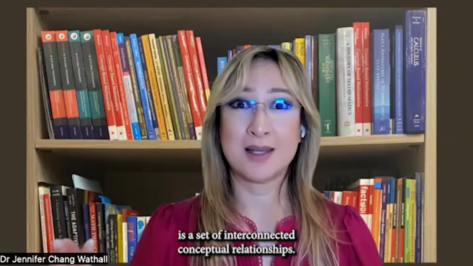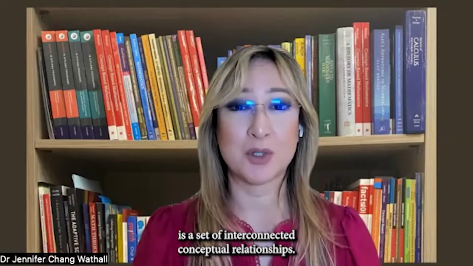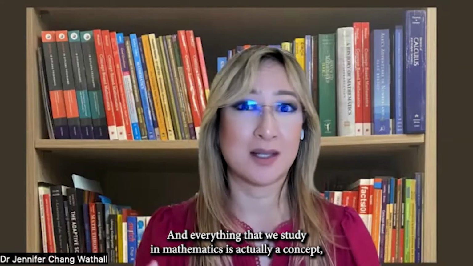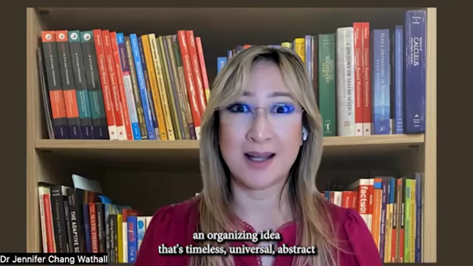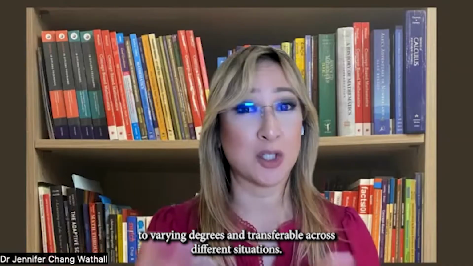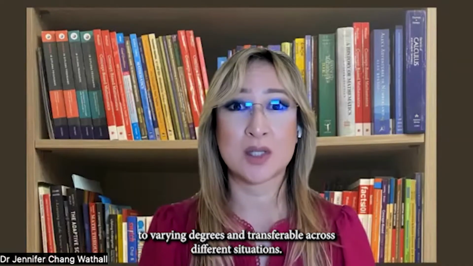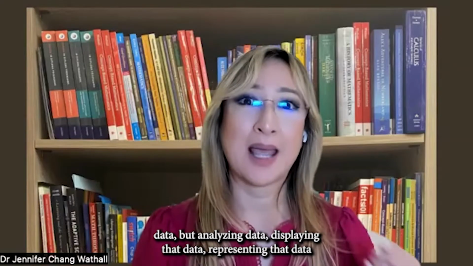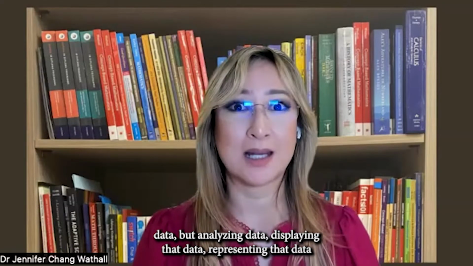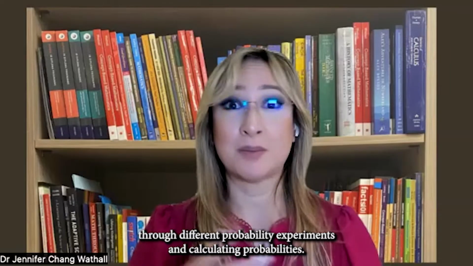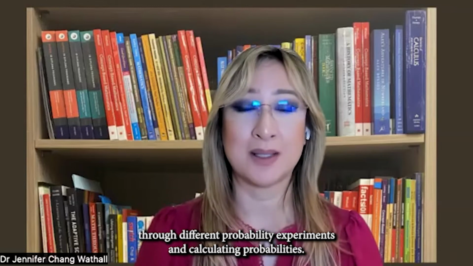So many mathematicians agree that mathematics is a set of interconnected conceptual relationships, and everything that we study in mathematics is actually a concept, an organizing idea that's timeless, universal, abstract to varying degrees, and transferable across different situations. And data science involves not only collecting data and handling data, but analyzing data, displaying that data, representing that data. And the data could be collected through different probability experiments and calculating probabilities.